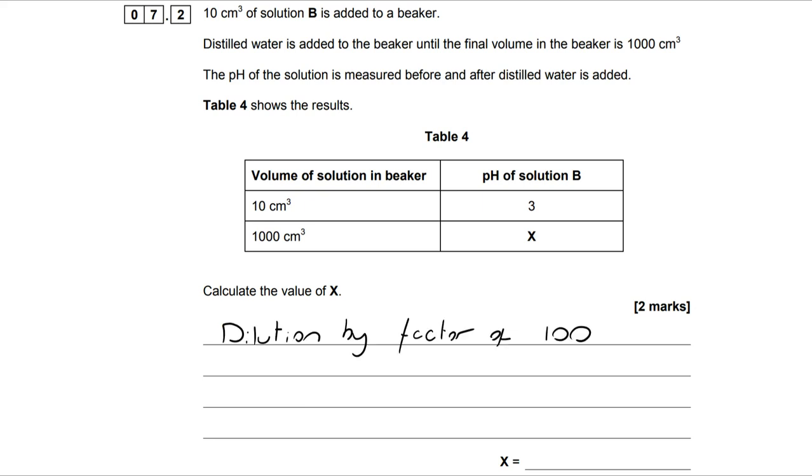Well, we've diluted by a factor of 100, and the pH scale works in terms of dilutions in a factor of 10. So 10 to 100 cm cubed, diluting by a factor of 10, would change the pH from 3 to 4. 100 to 1,000, a factor of 10, would take us from 4 to 5. So our pH is 5.